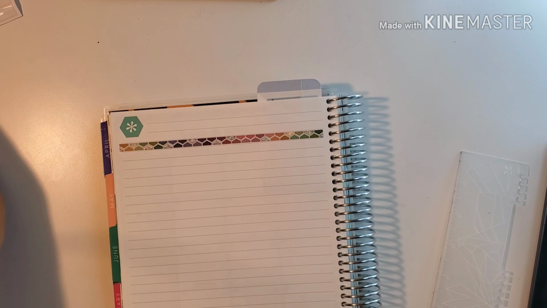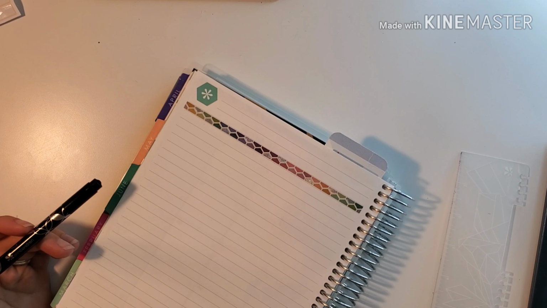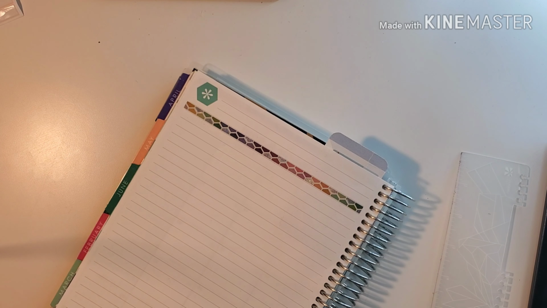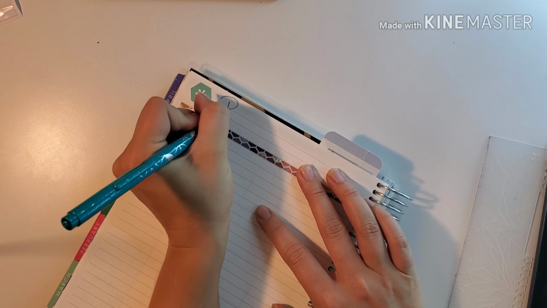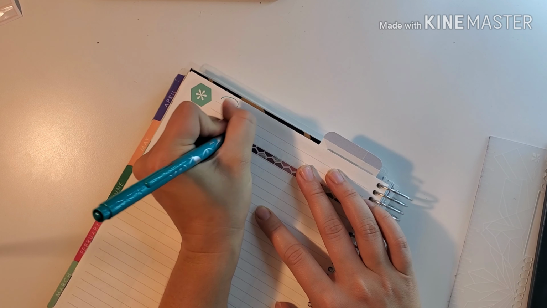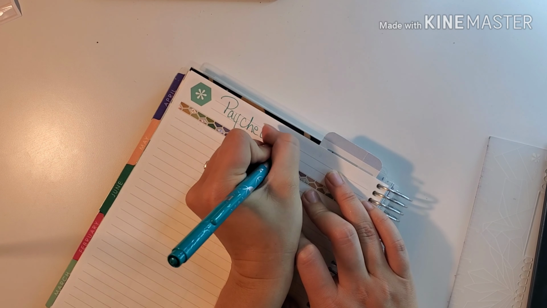So this is, I want to do this in a different color. Let's see. I think we're going to use this one. So this is our Paycheck Breakdown.